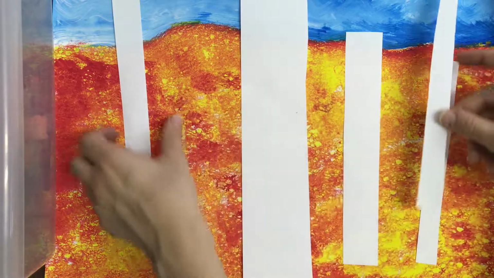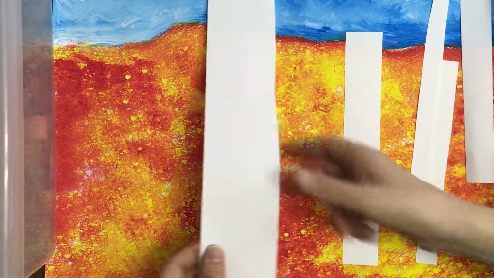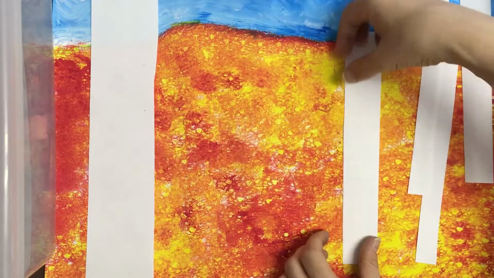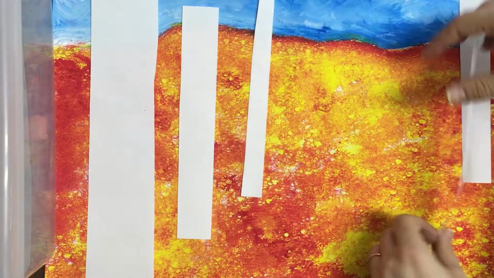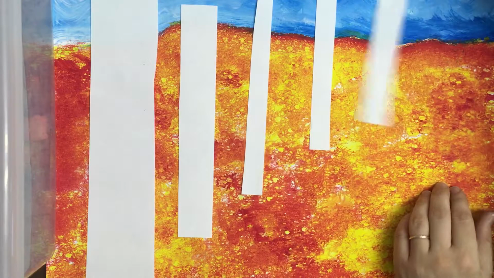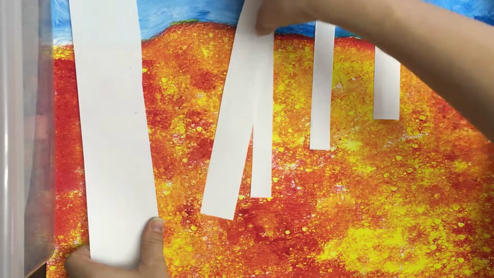There are a number of different ways that I can arrange these white strips, my trees. I could arrange them in a line like this. But this doesn't look very natural. Trees don't usually grow in a perfectly straight line unless they've been planted that way. So I kind of want to create some variety with my tree placement.